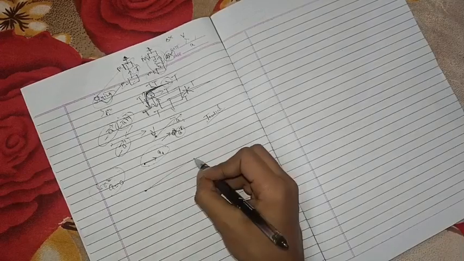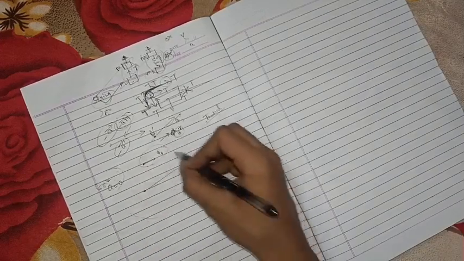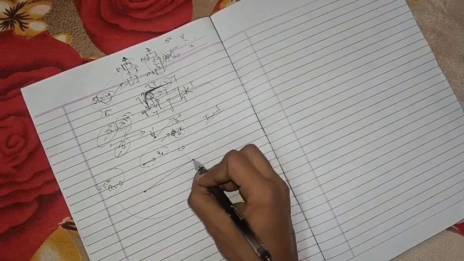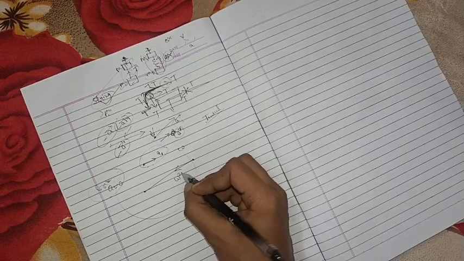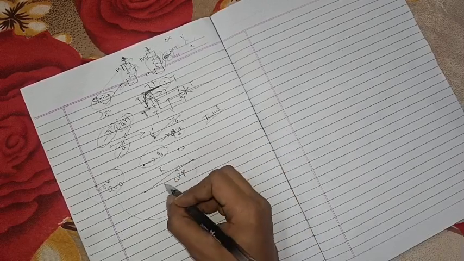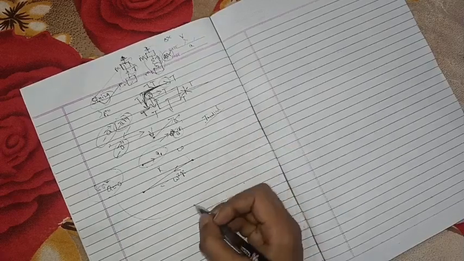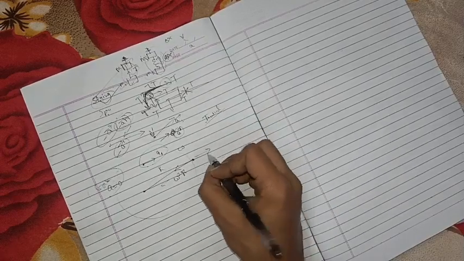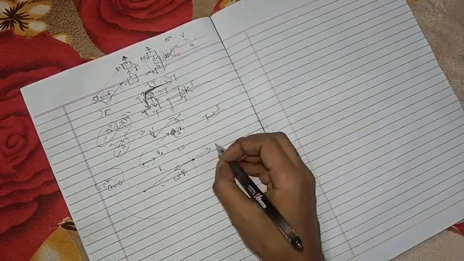Let's say there is a particle here rotating in a circle with some angular velocity omega. So this body has some centripetal acceleration, omega square r, where r is this length, in this direction. If I sit on this point, then I will feel that there is some pseudo force in this direction.